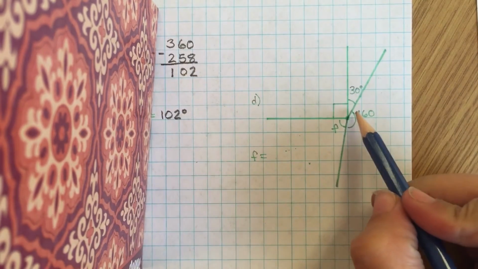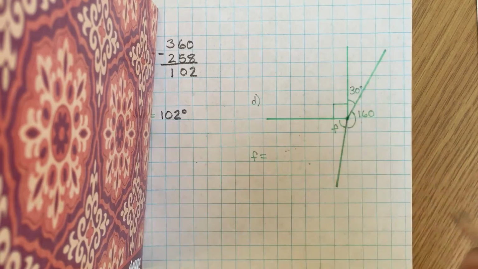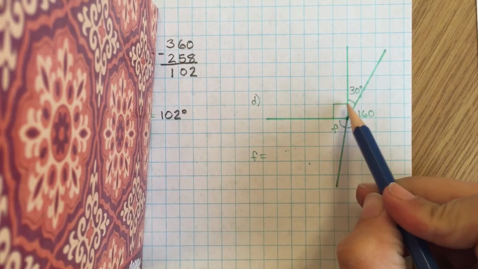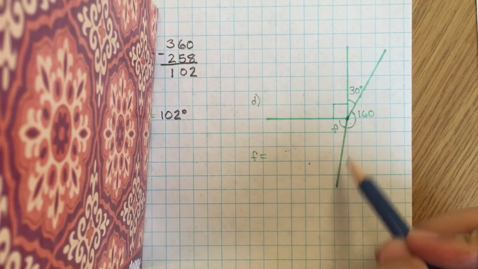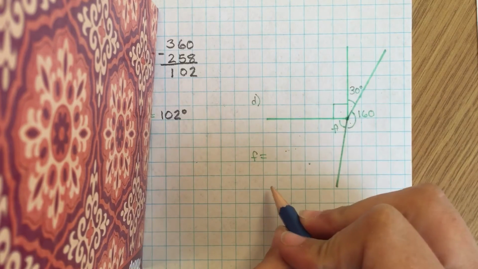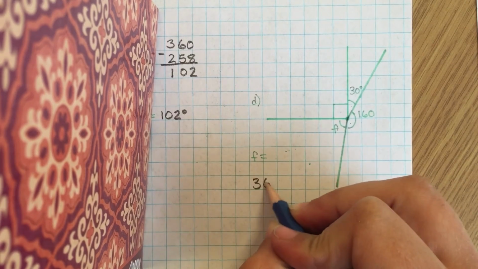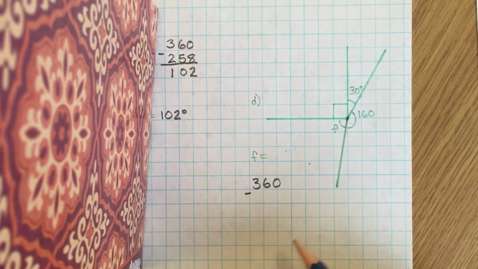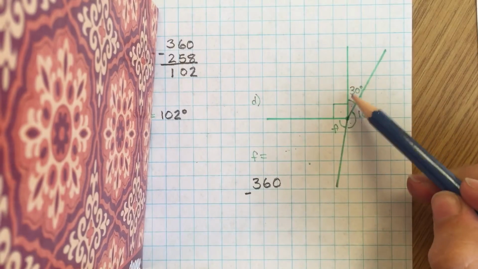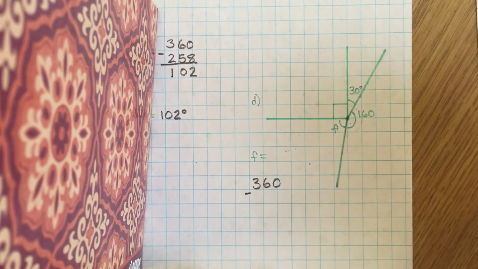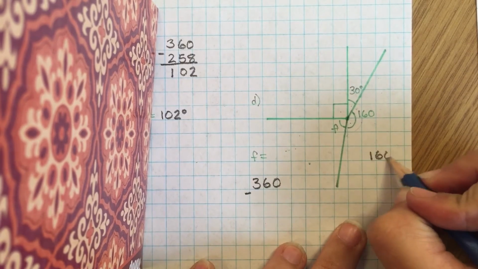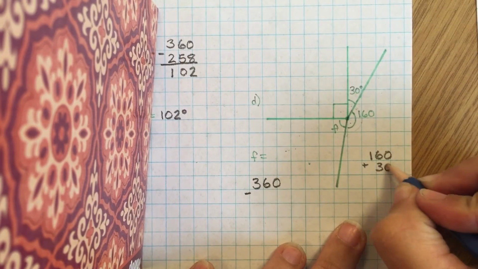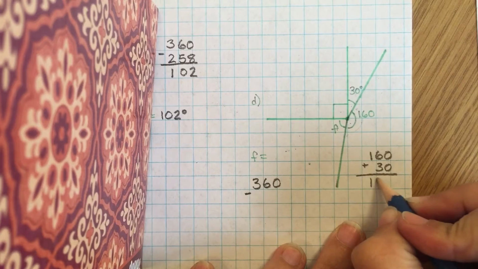Same solution again. So we know a full turn is 360 degrees. So all of these separate angles together need to add up to 360 degrees. So if I start with that total, then I want to subtract what I know. So I know that I have 30 degrees here and 160 degrees here. So I can start by adding those two together. I can use my calculator if I need to.